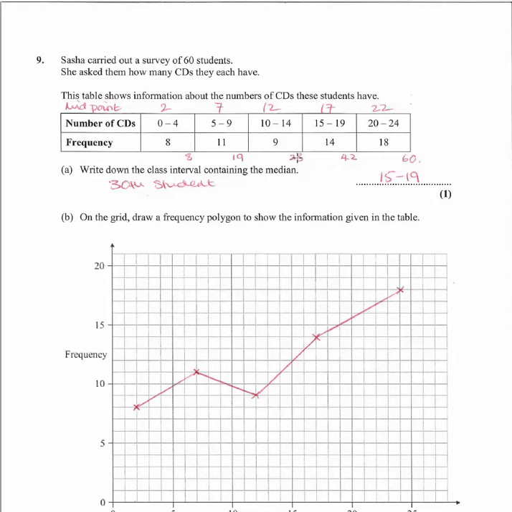Okay, it's not until we add these 14 that we go over 30 into 42. So the 30th student will be in here. Okay, so I think before I said about number of CDs, actually it's students, isn't it? Okay, we've got 8 students with 0 to 4 CDs, 11 students with 5 to 9 CDs, 9 students with 10 to 14. So we want to find the 30th student, and they're going to be in there, because up to that point we've only counted 28 of them. Okay, so it's 15 to 19.